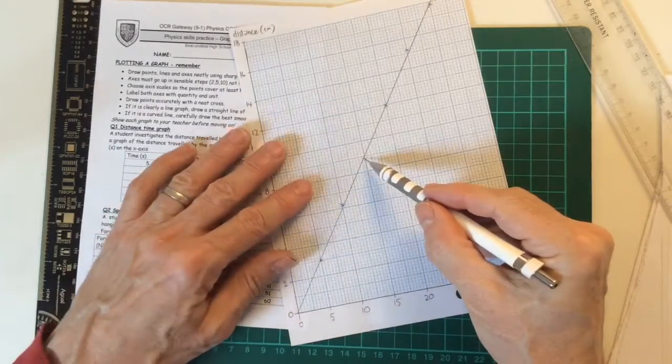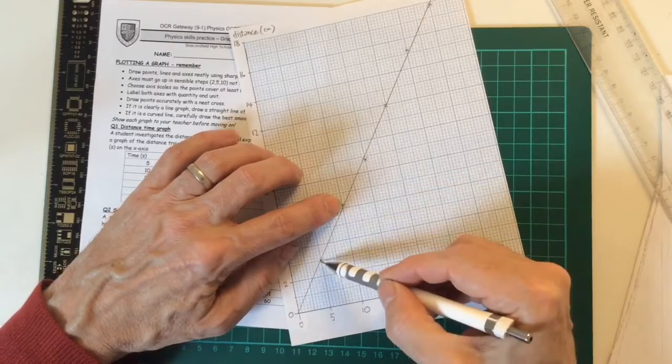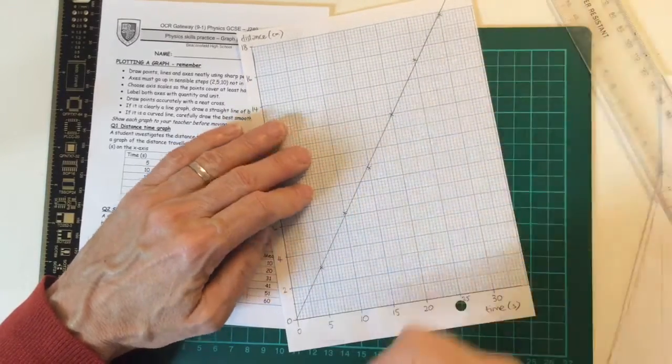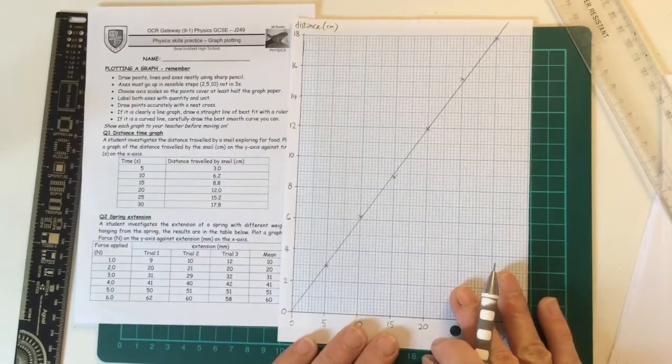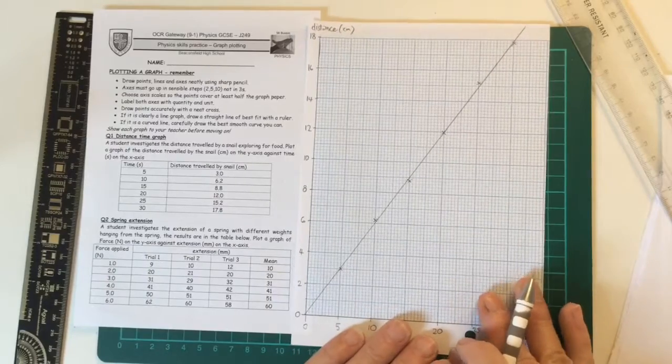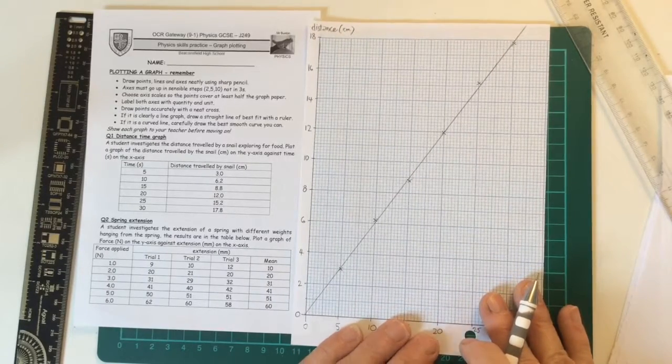So I've got 1 point this side of the line, another point that side, another point just slightly this side. That one's on the line, that one's that side, that one's this side. So it's a fairly even spread. And that's my graph plotted. I don't have to put a title. It's not usually something that comes up in an exam, but if you want to, you can.